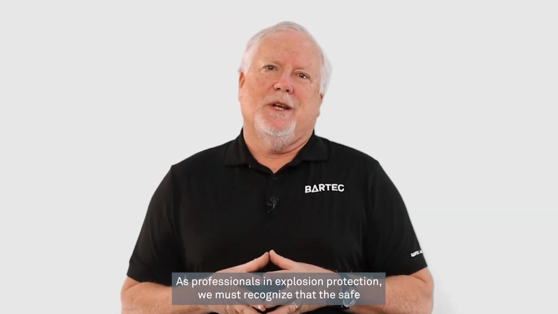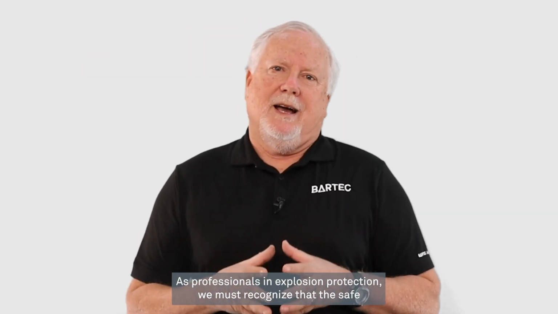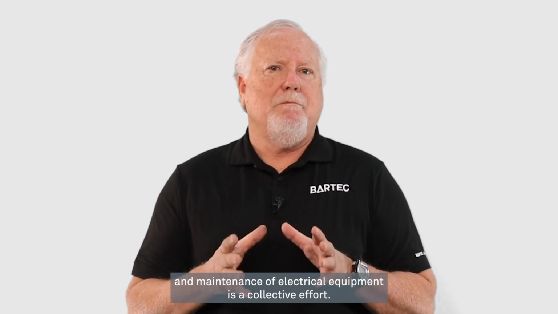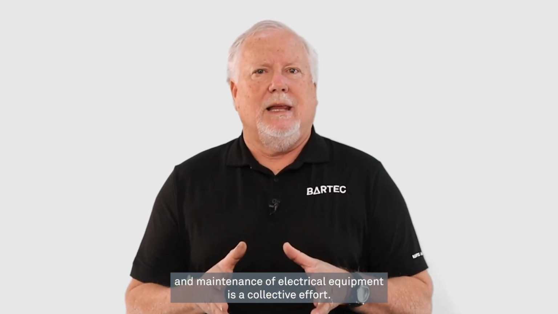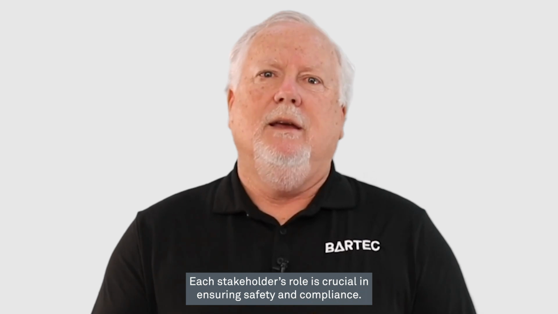As professionals in explosion protection, we must recognize that the safe design, installation, and maintenance of electrical equipment is a collective effort. Each stakeholder's role is crucial in ensuring safety and compliance.